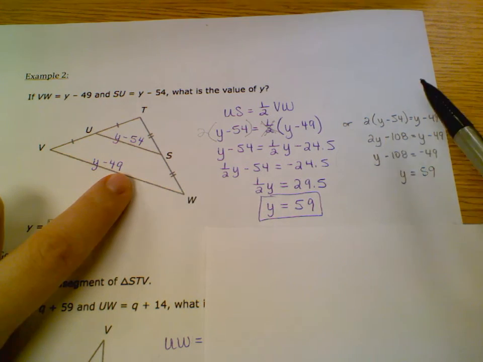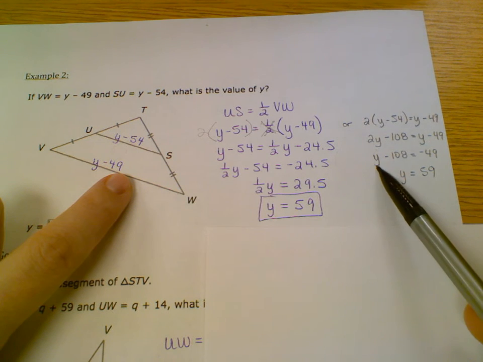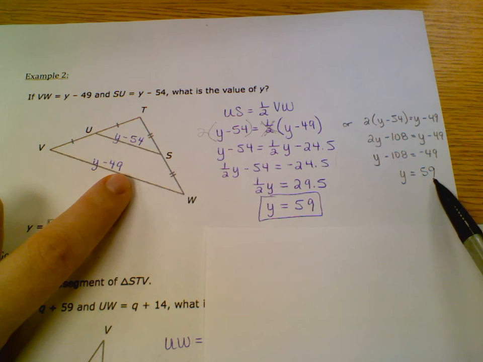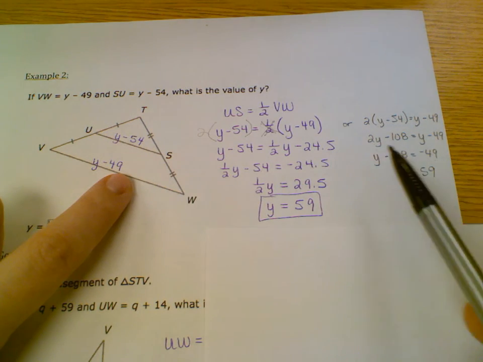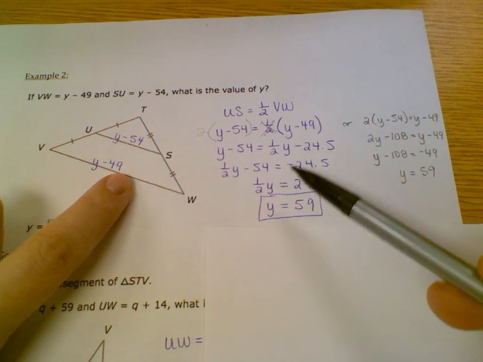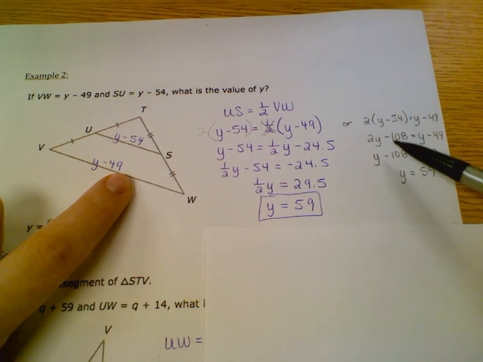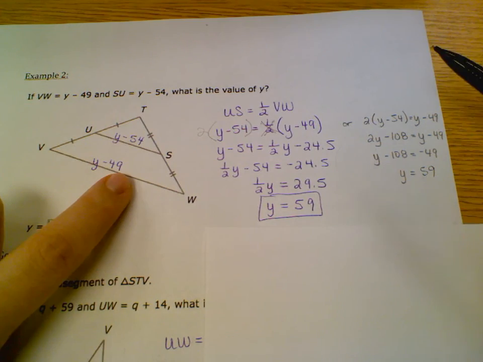And then you would still need to solve, so I would have to distribute. I subtracted 1y from 2y. I added 108 to negative 49, and so then I still got the same answer. So it's just your preference. If this confuses you, just keep this same process over and over. But for those of you that want something that doesn't involve decimals and fractions, this is a shortcut you can do after you have it set up, so you don't have to deal with that 1/2.